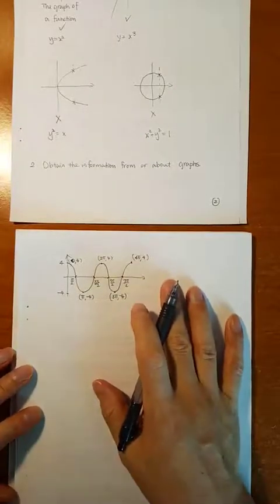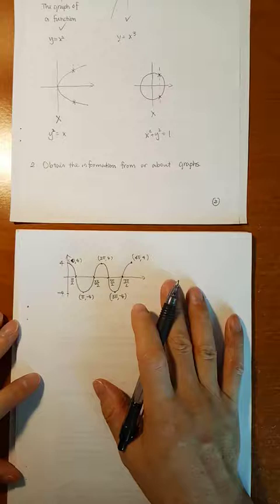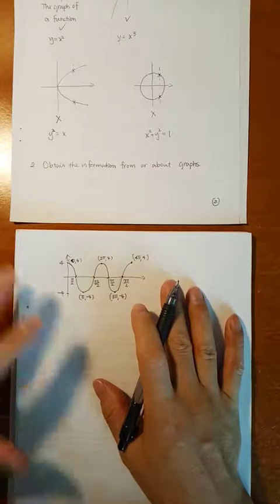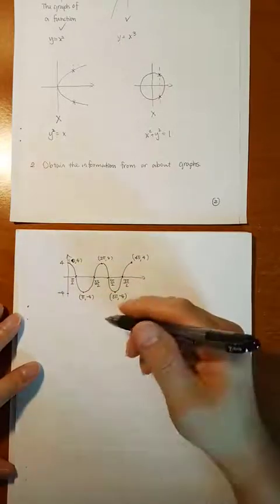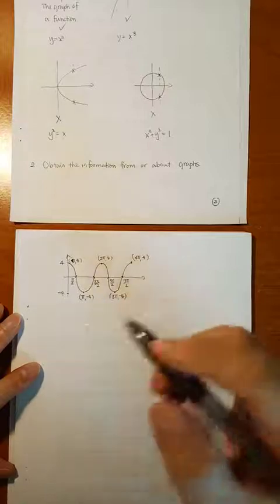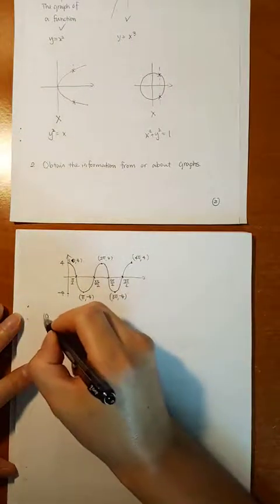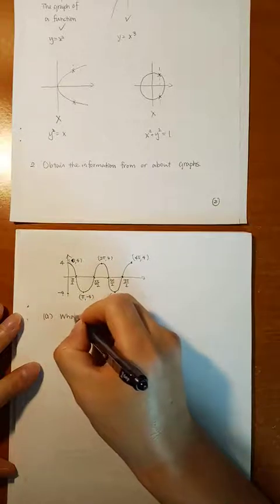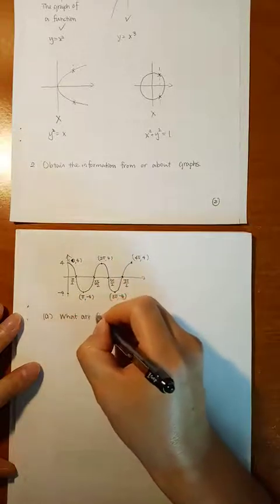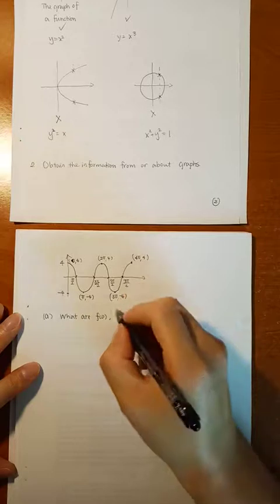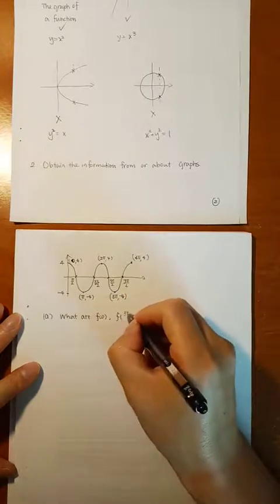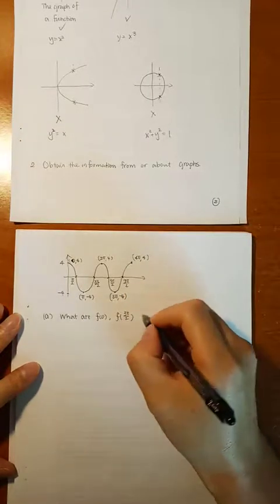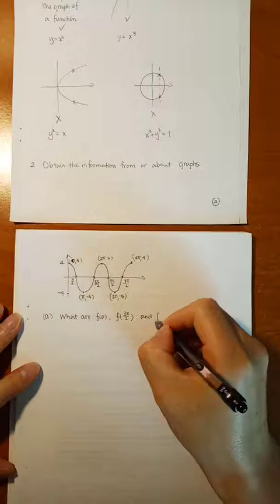We want to obtain certain information from it. Okay, A. What are f(0), f(3 pi over 2), and f(3 pi)?